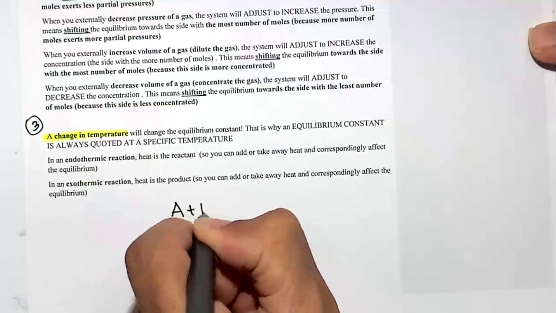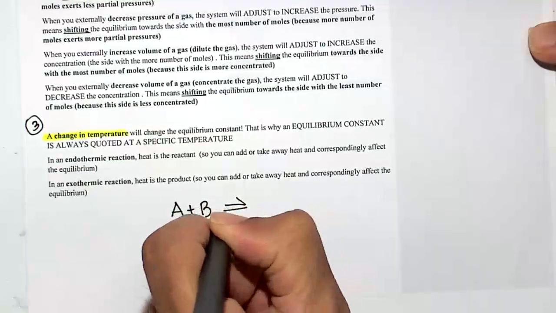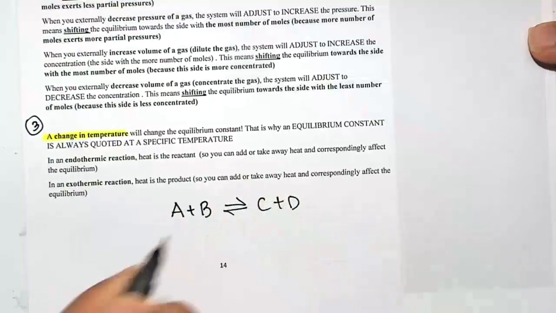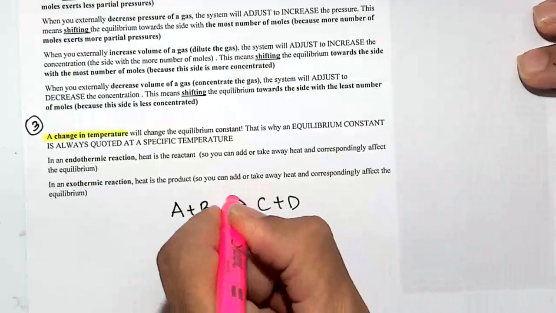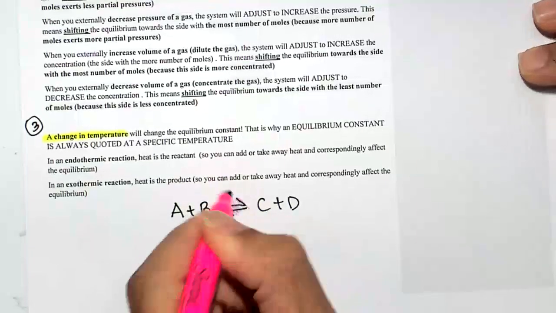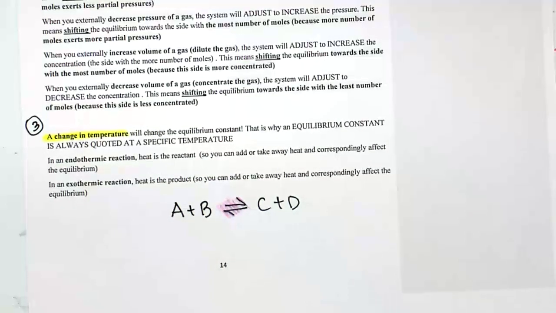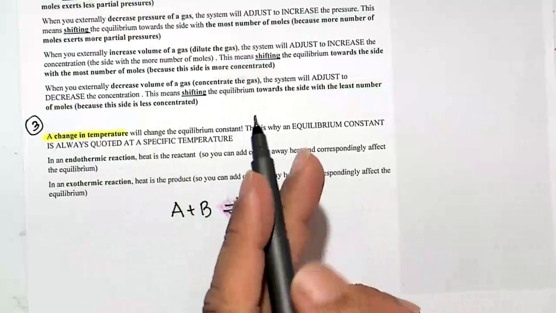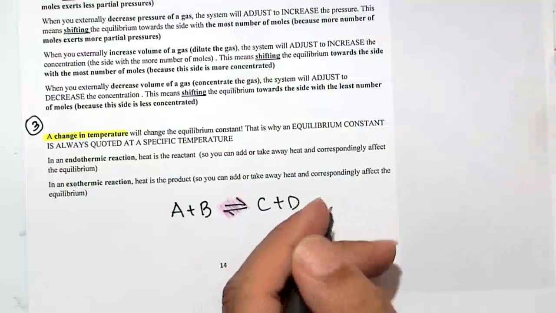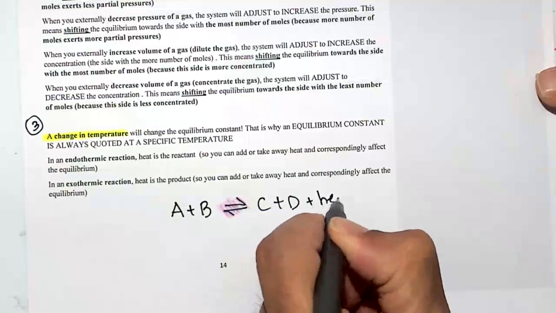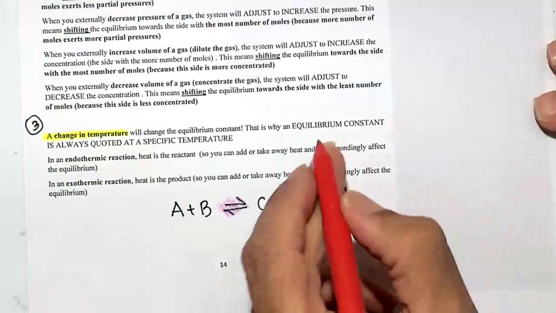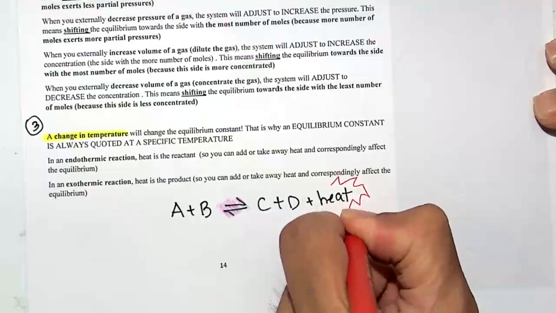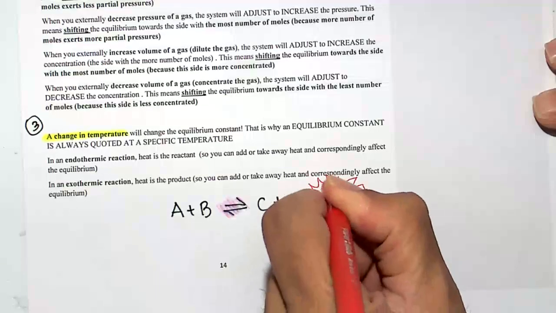Okay, so I'll write a reaction here. Is this an equilibrium? Okay, check the arrows. It is an equilibrium. But let's say this equilibrium reaction liberates, gives off heat. Okay, if it gives off or liberates heat, we call that an exothermic reaction.